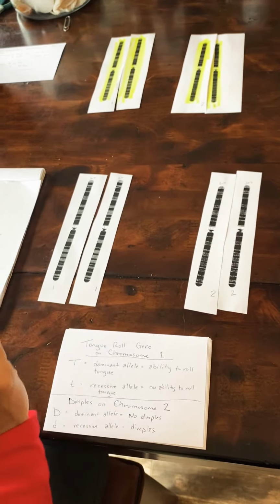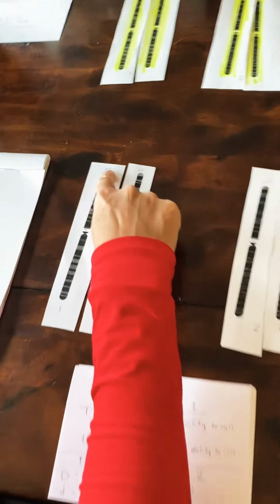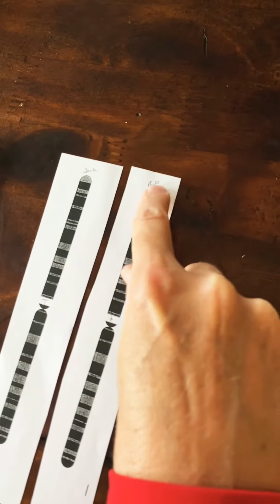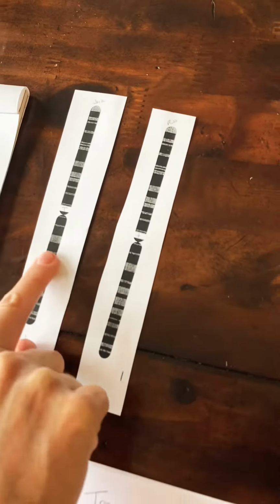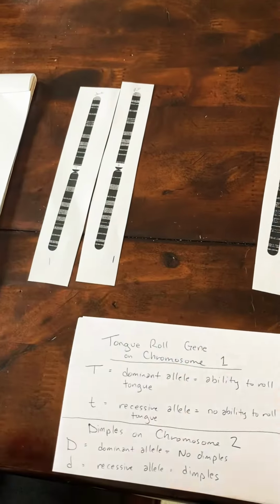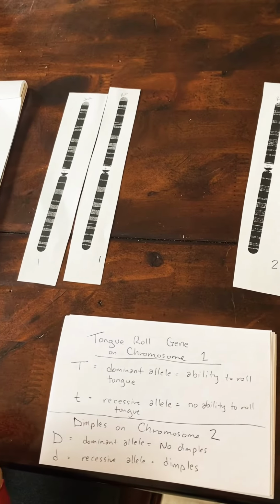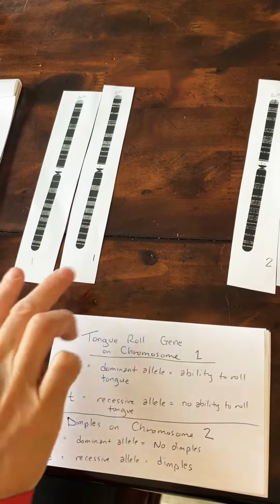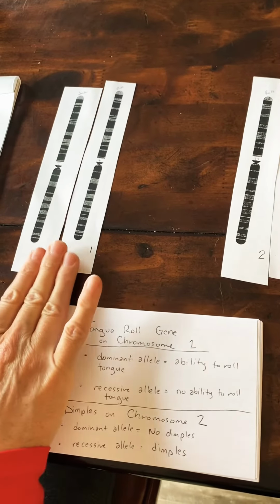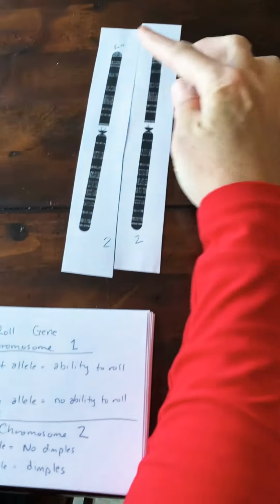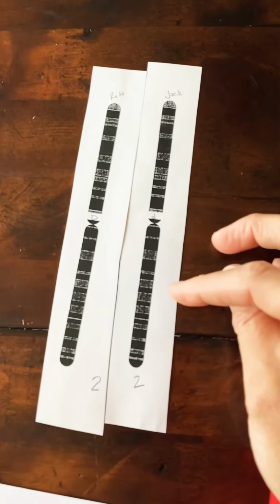To help you keep them straight, put your father's name and your mother's name on there. My dad's name's Jack, my mom's name's Rita. So I got chromosome 1 from Jack and I got a chromosome 1 from Rita, and putting those two together, it makes me. Same with you, one from your mom, one from your dad, and those two together make you. So that's your set of chromosome 1. Chromosome 2, do the same for mom and dad.